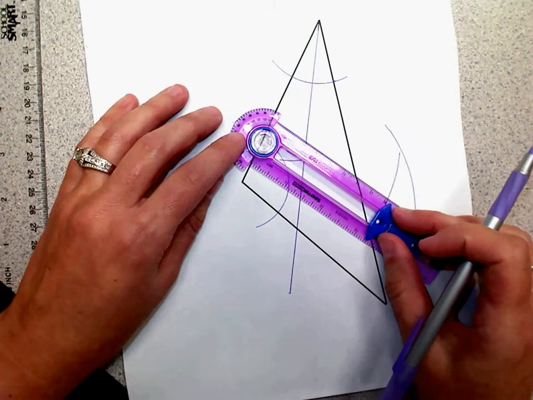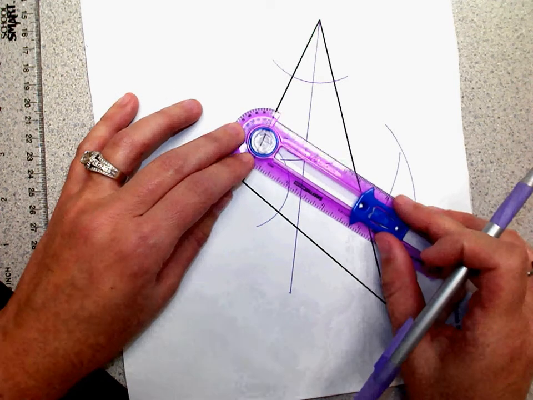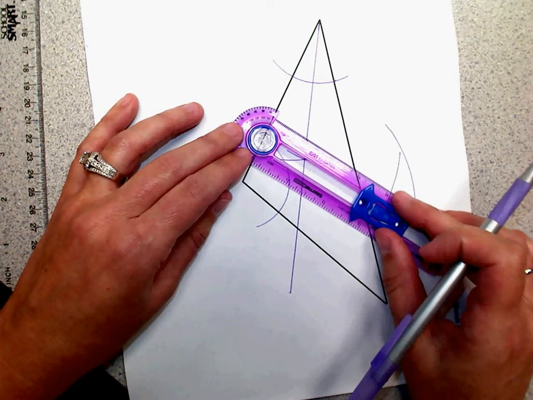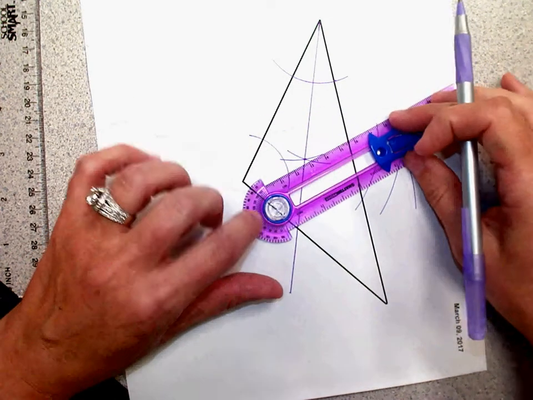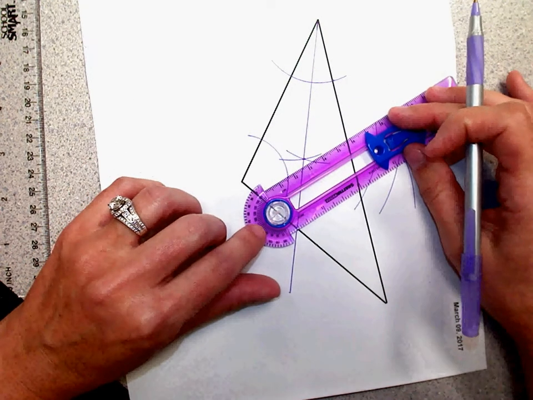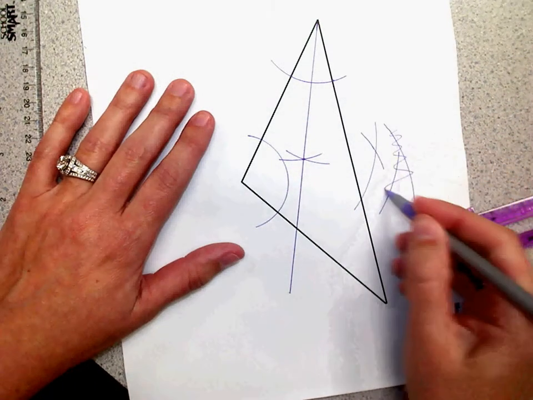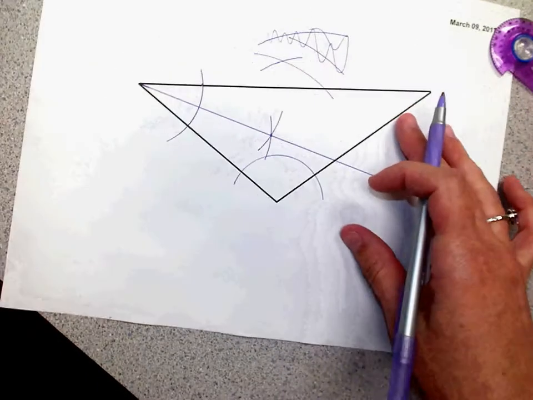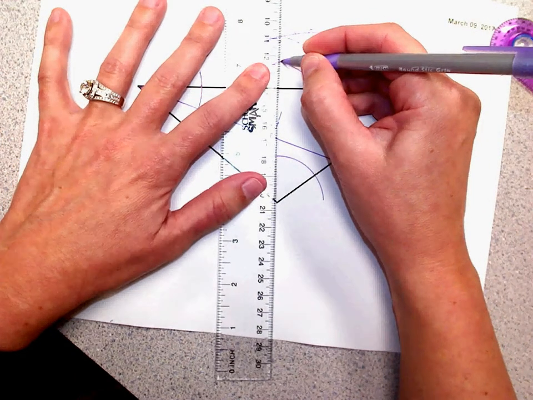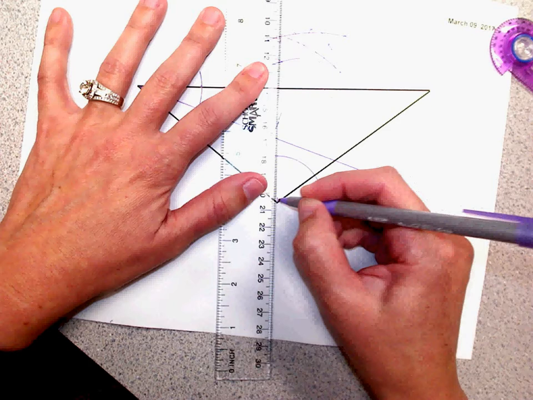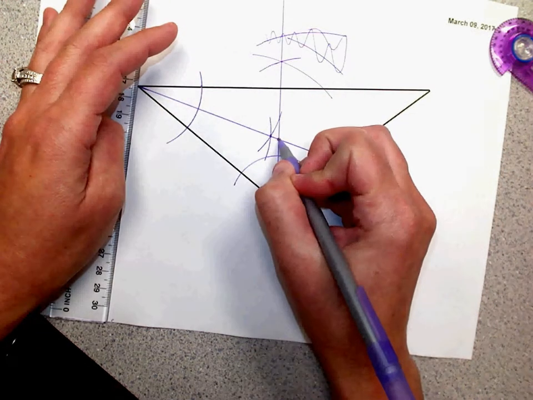And that didn't work. I'm going to make it a little bit smaller. I think that moved, so I'm going to redo that. Okay, so scratch those. Alright, so now we're going to connect that intersection to this vertex. So this is going to be our incenter.